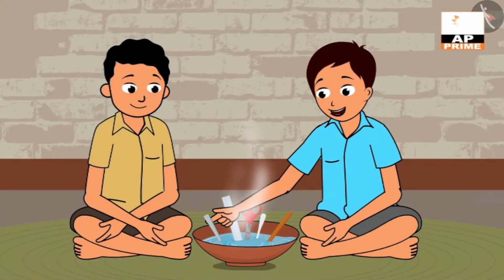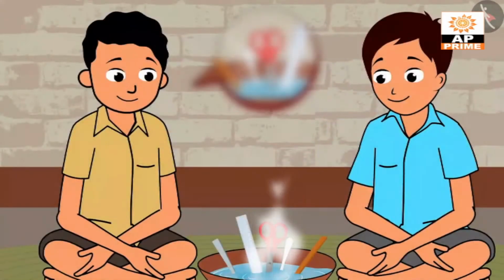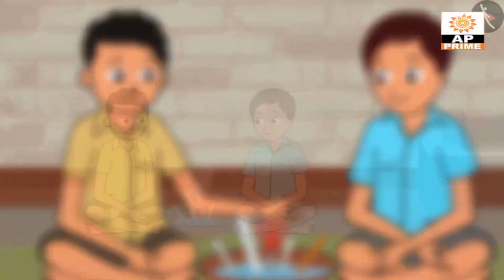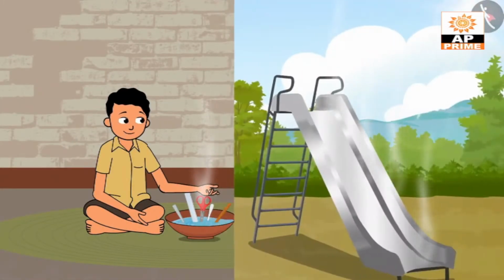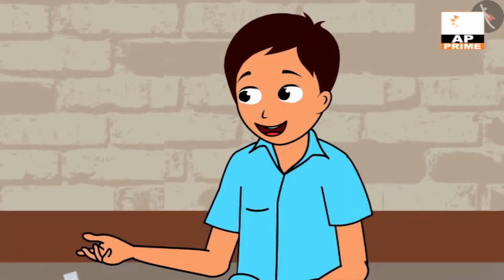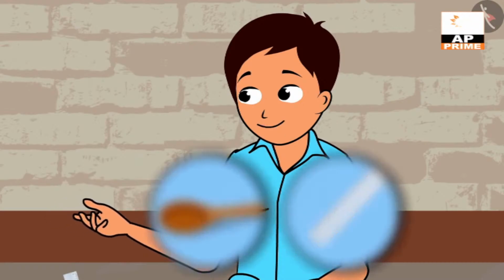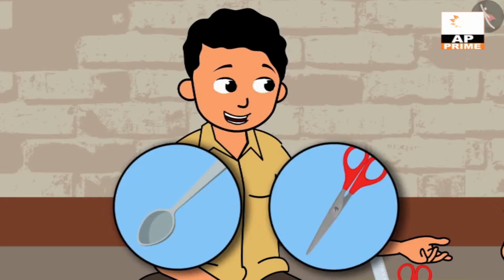Look, Ravi, this steel spoon has become so hot, and this wooden spoon, plastic spoon, and ceramic spoon haven't become hot. This pair of scissors made of iron has become so hot. Yes, Ramesh, I have also noticed that when we play on the slides in the park, the slide made of iron becomes so hot. So, it means that some materials like wood, plastic, etc. do not let heat pass through it? And materials like steel, iron allow heat to pass through them.